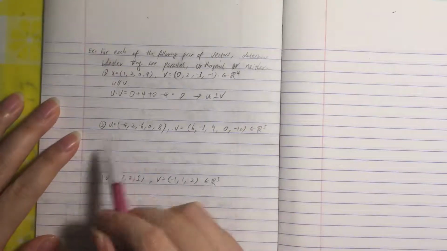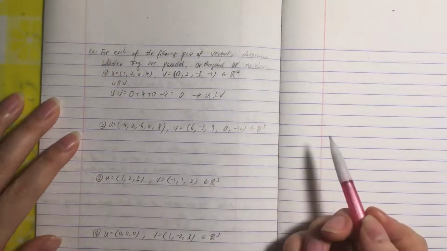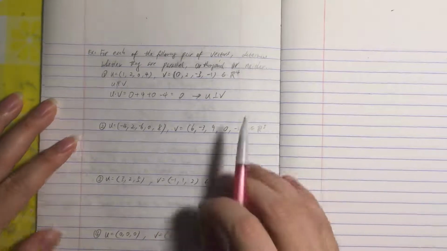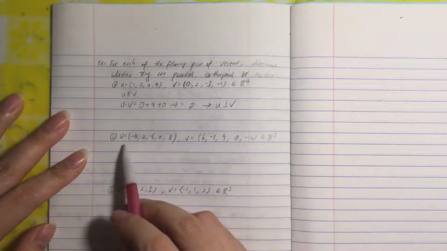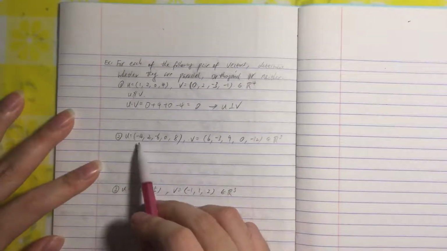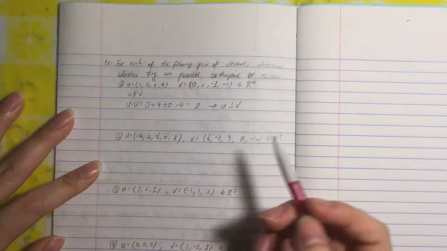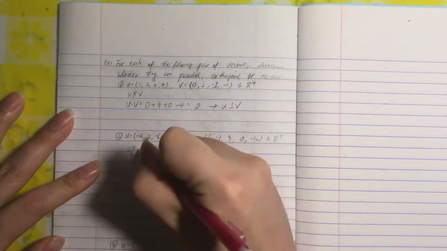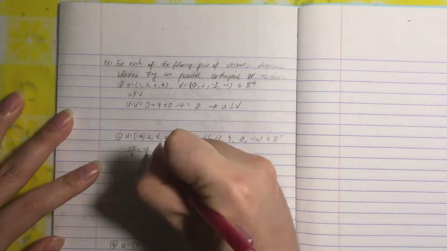Number 2, u and v are vectors in R5. Are they parallel, orthogonal, or neither? Let's observe here. Are they parallel? Let's compare the ratio of each component. For the first component, -4/6 is -2/3.